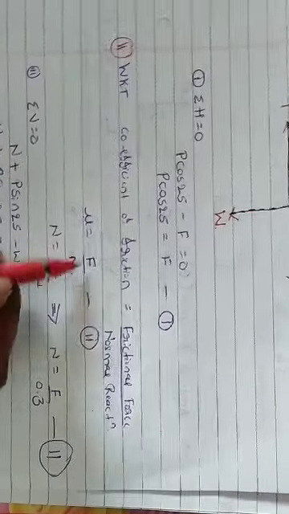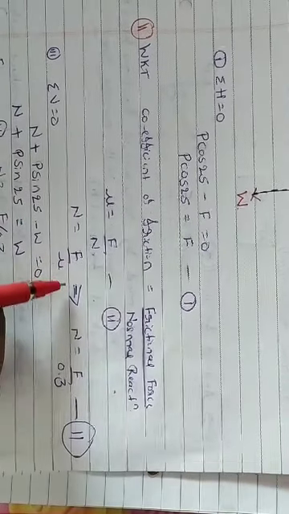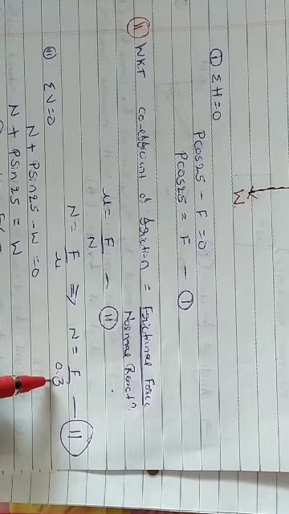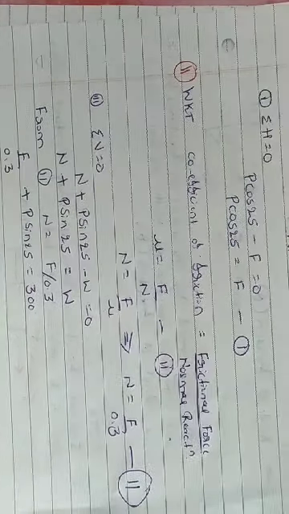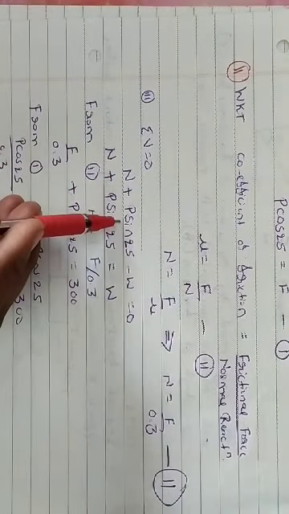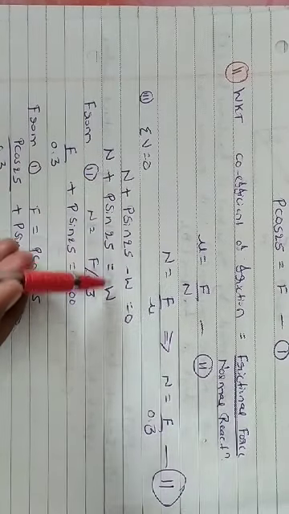So from this equation we can write N is equal to what? N is equal to F divided by mu. So that's equal to F divided by mu, where mu is equal to 0.3. The third condition, summation of vertical forces is equal to 0. So vertical forces: plus N plus P sin 25, because both are acting along the positive y-axis, minus W is equal to 0. So N plus P sin 25 is equal to W.